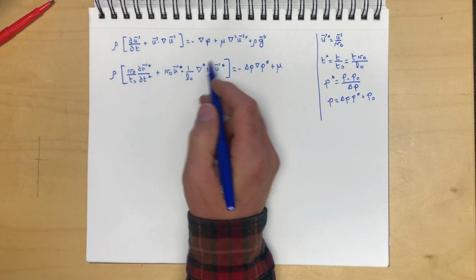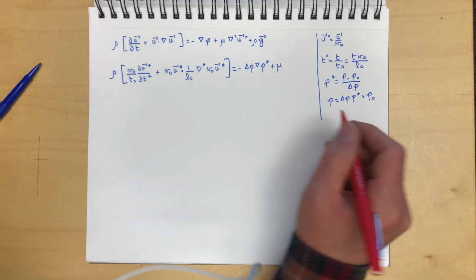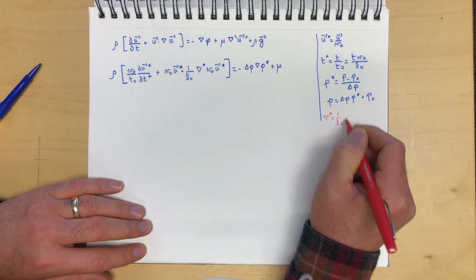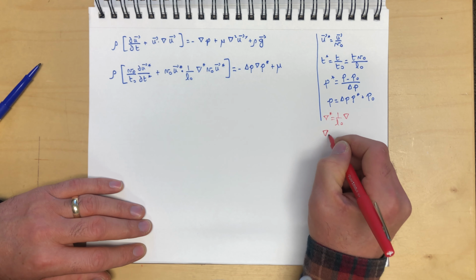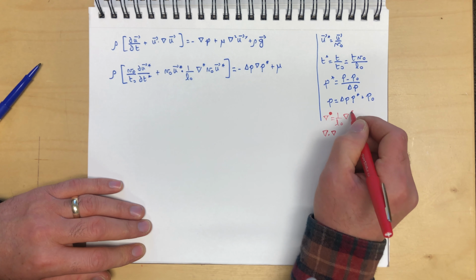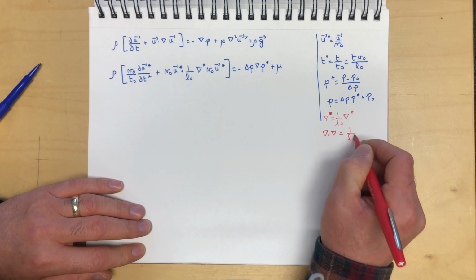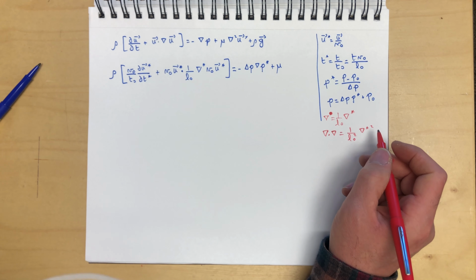We said that grad star was equal to 1 over L0 grad, and so is div grad, which is going to be 1 over L0 squared grad star squared.